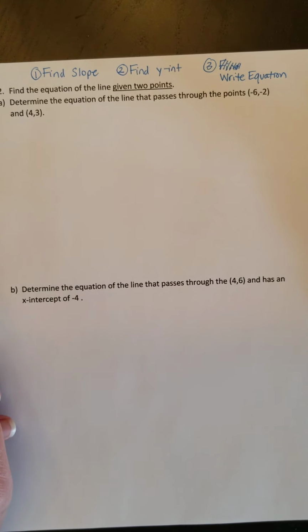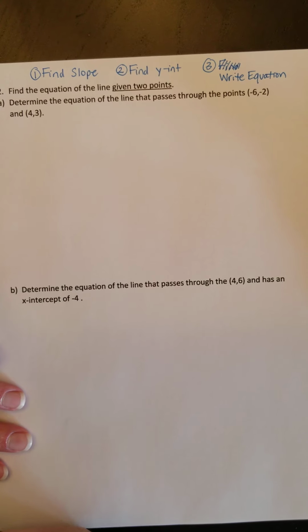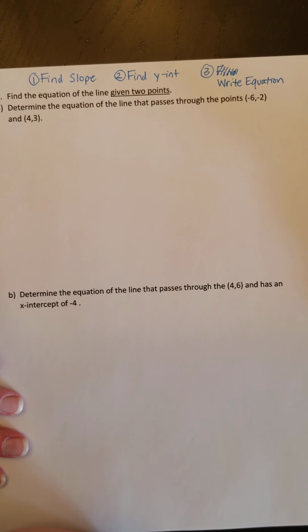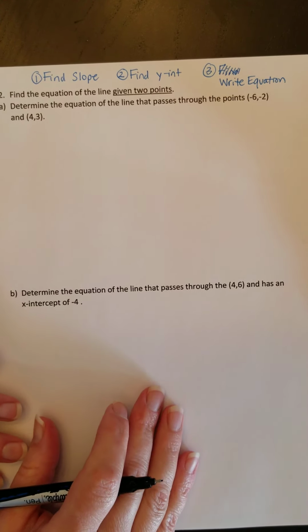So in the last video, we had how to find the equation given slope and a point. So that first step was really trivial. We just said, oh, it tells me the slope right in the equation. In these ones, it doesn't tell us the slope. So for A, it says determine the equation of the line that passes through the points -6, -2, and 4, 3. So here, it doesn't tell us anything about the slope. We're going to have to calculate it. The next 2 steps, though, will be exactly the same as in the last examples from the previous video.